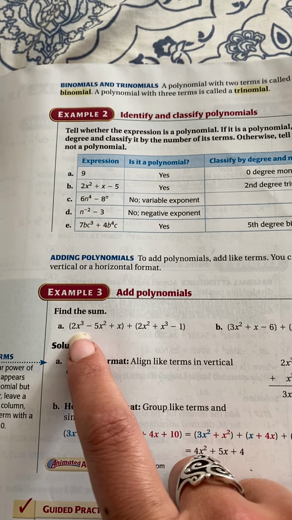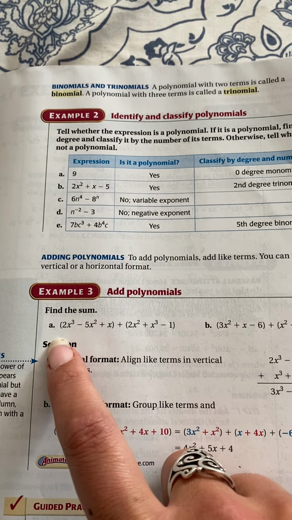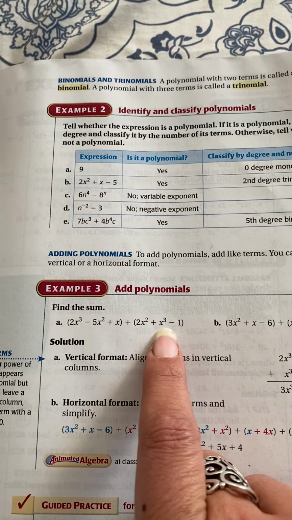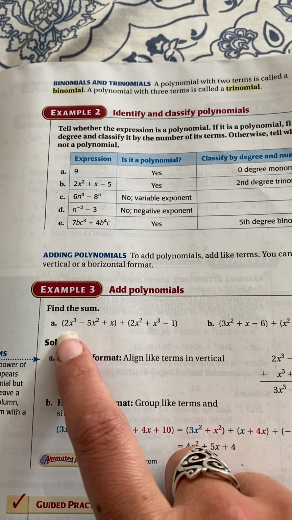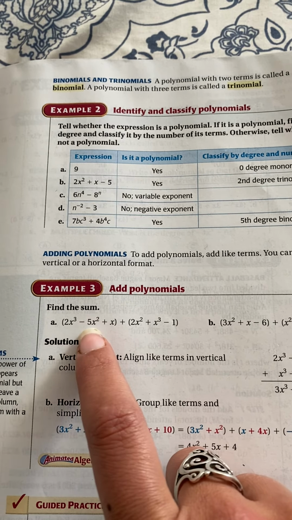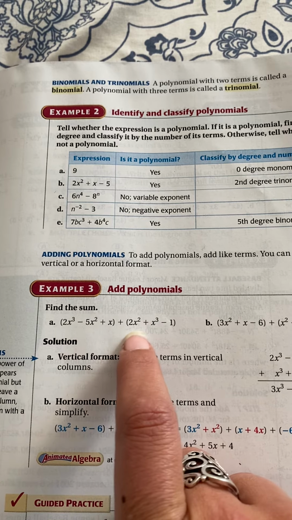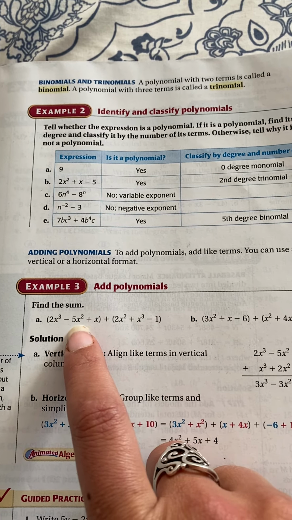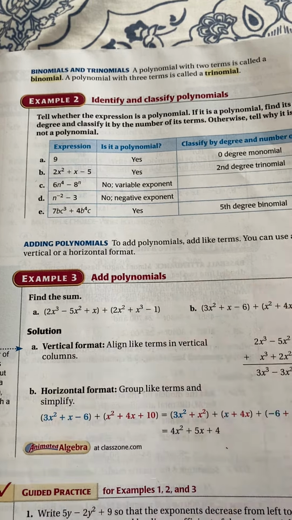So 2x cubed plus x cubed, that would be now 3x cubed. Minus 5x squared plus 2x squared would be minus 3x squared, plus x minus 1.